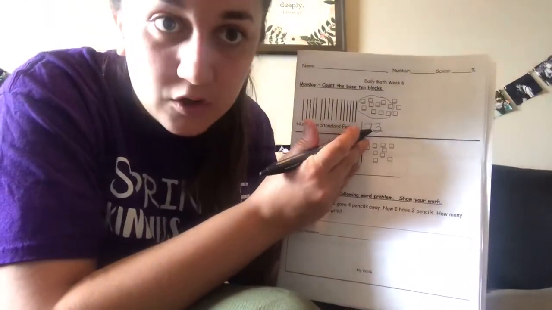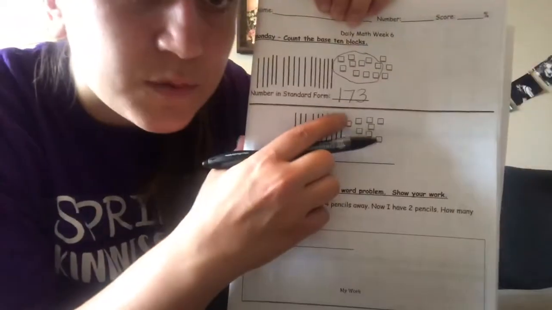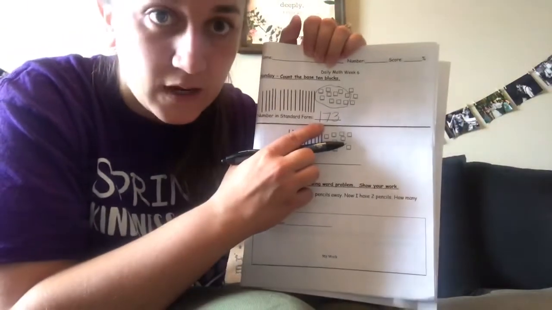They called it standard form. That's just a fancy way to say what's the number? What is this equal to? What is the value of this? So I want you to put on that line 173. I'm giving you a free answer because that one is something we have not really talked about. That's a really high number.